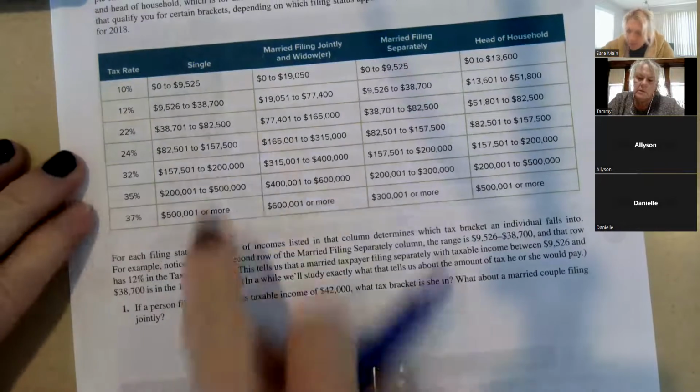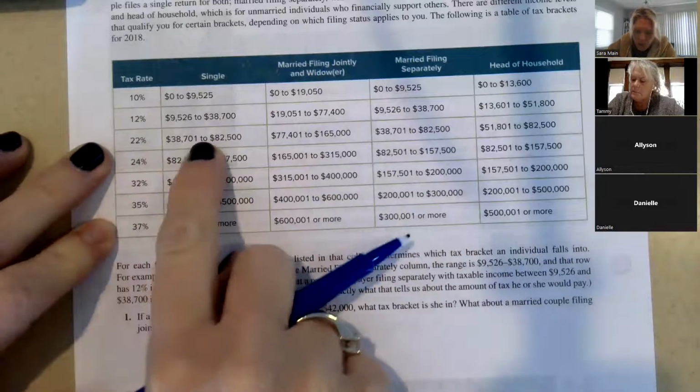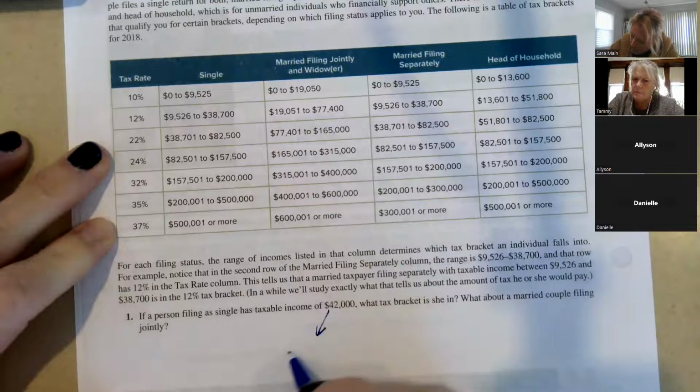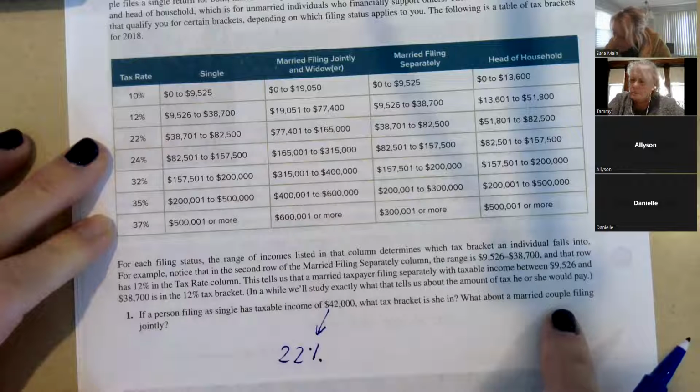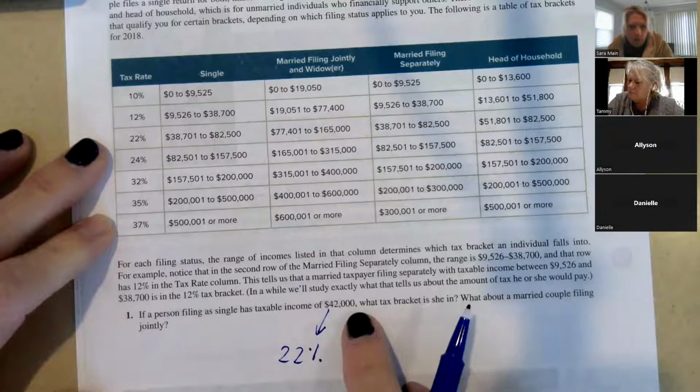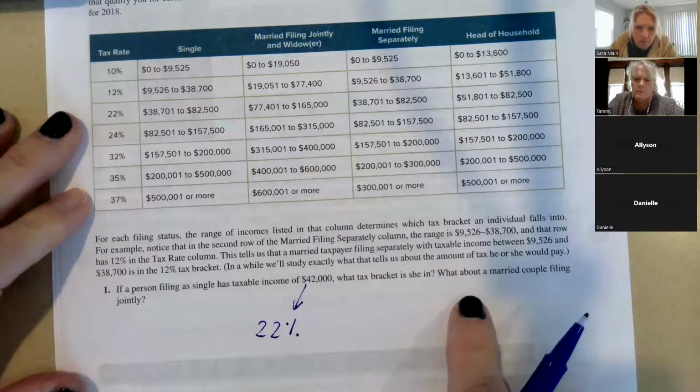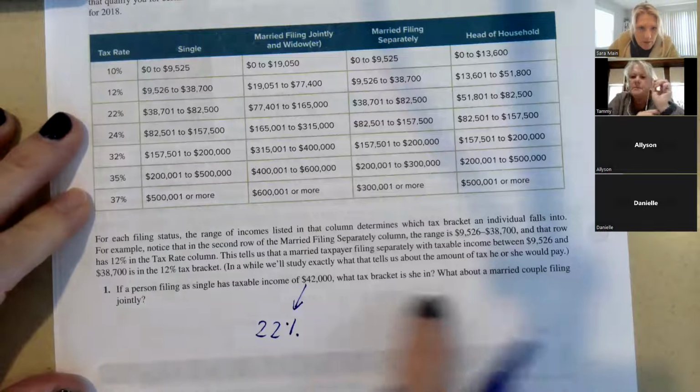Okay, as a single, she's in the 22% tax bracket. Thanks, Tammy. And what about the married couple? If they were making 42,000, where would they fall? In the 12%.